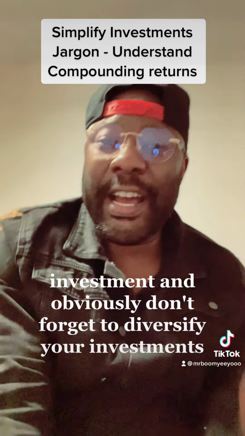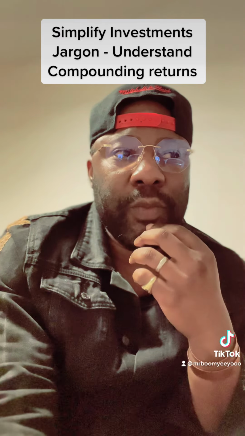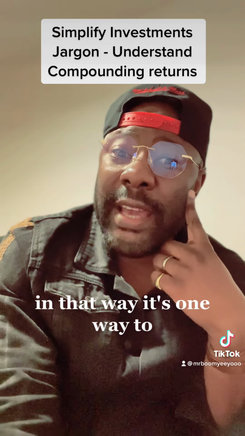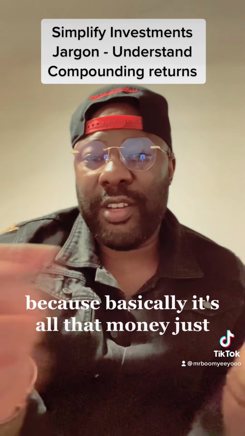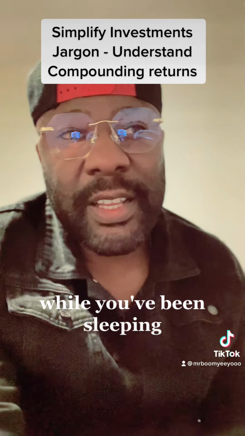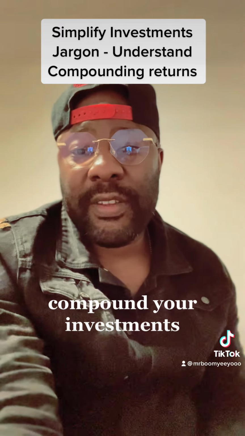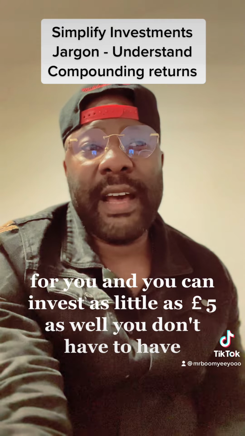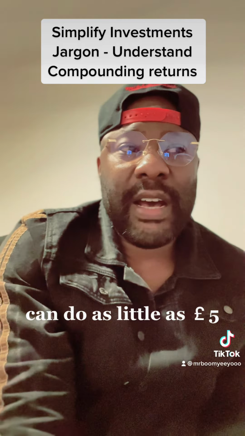And obviously, don't forget to diversify your investments in different things, and accumulate your funds that way. It's one way to make money in your sleep, because all that money is being compounded while you're sleeping. And there are different apps now that you can use that can help compound your investments for you, and you can invest as little as £5. You don't have to have £5,000. You can do as little as £5.